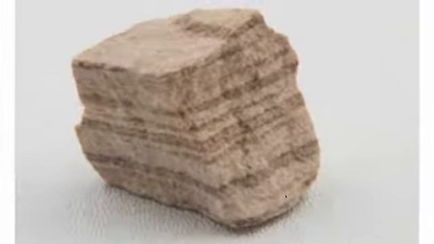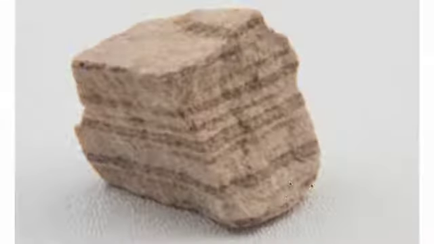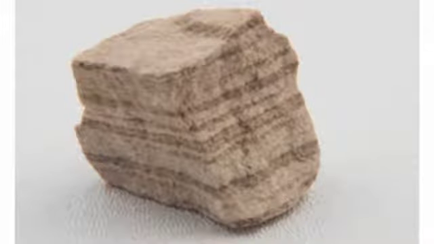Here, we have a piece of sandstone. Can you see the different layers of sediments? And here, we have a piece of limestone. Here, the sediments are more compacted. Alrighty then, we are done with sedimentary rocks. Let's move on.